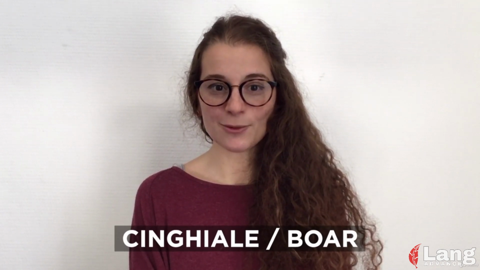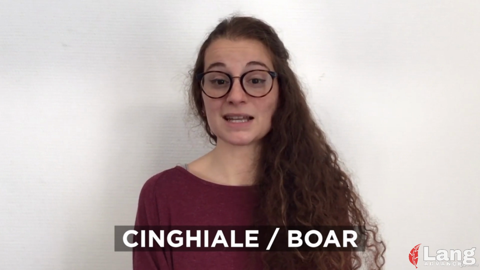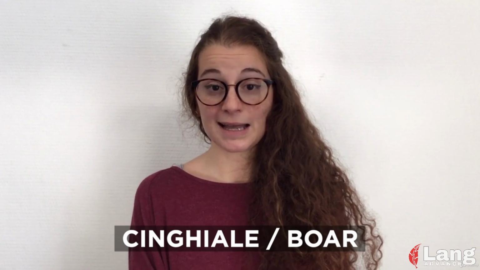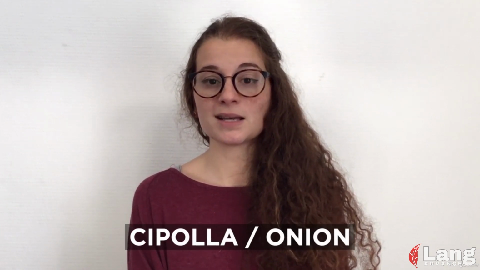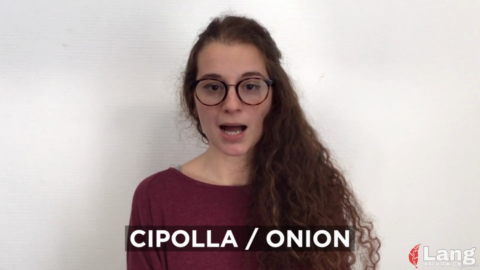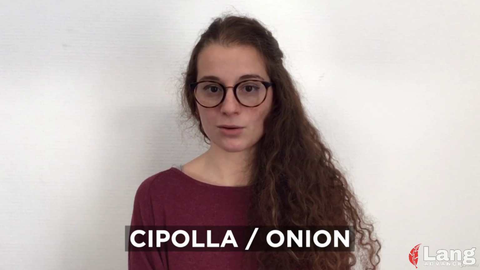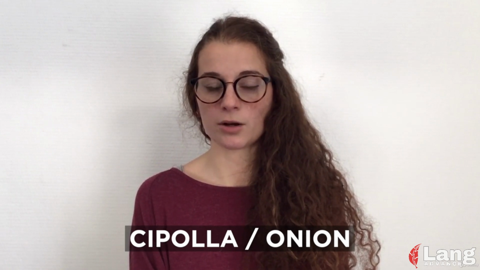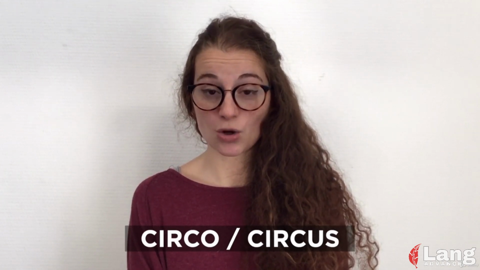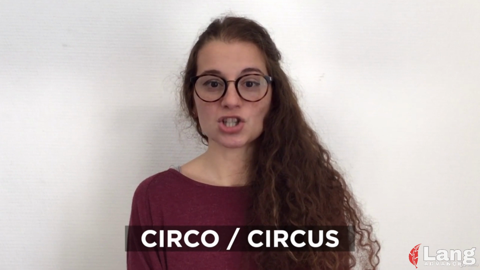Cinghiale. Here we also have the group that we have already seen, G-H-I, G. Cinghiale. And that means boar. Onion is cipolla. Cipolla. There is a double L, so you have to make it longer, a little bit longer. Cipolla. Okay? Circus is circo. Circo.